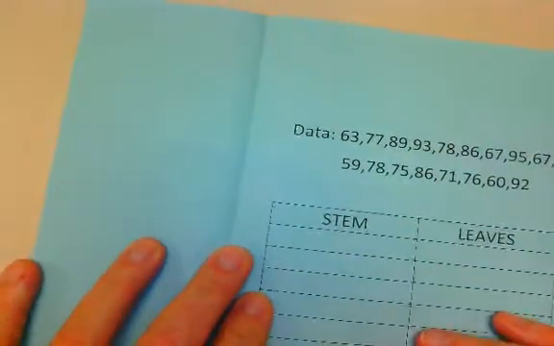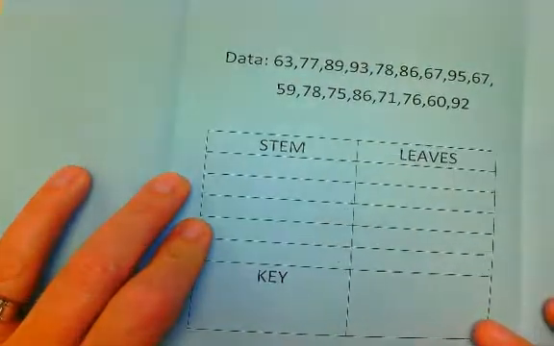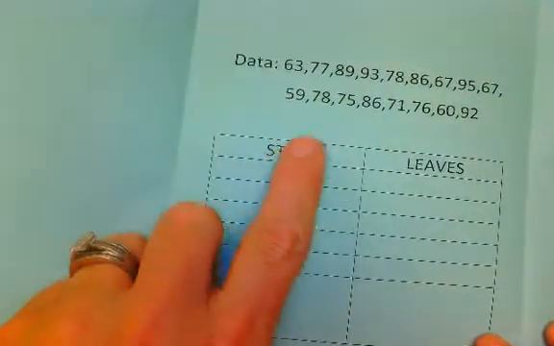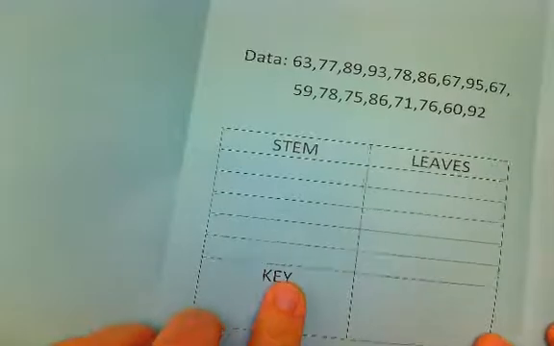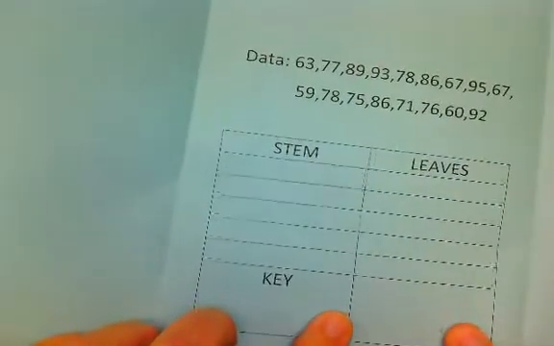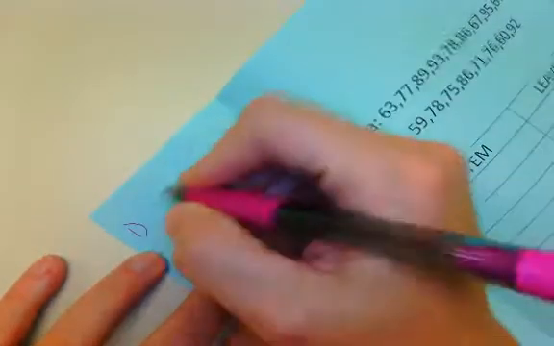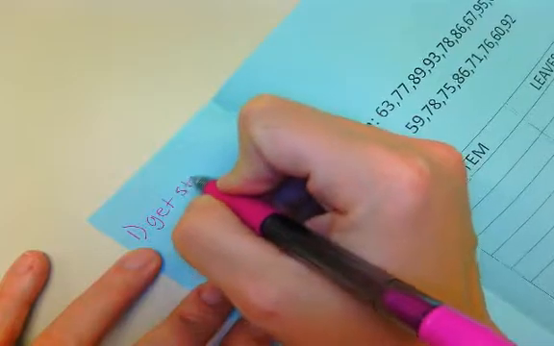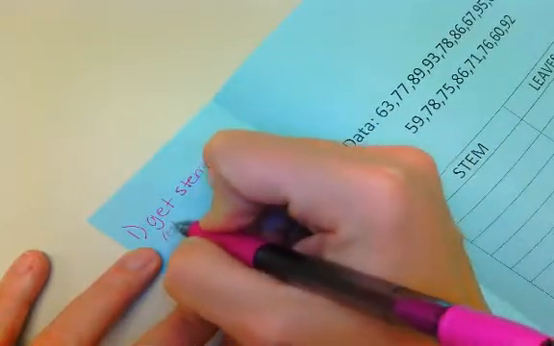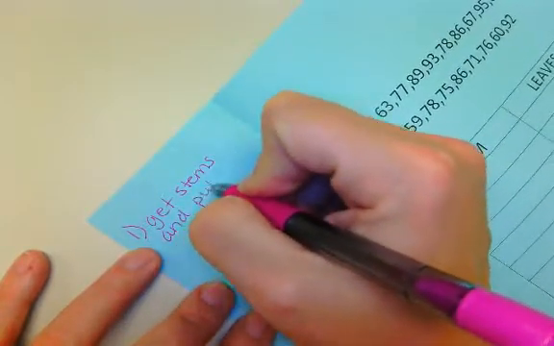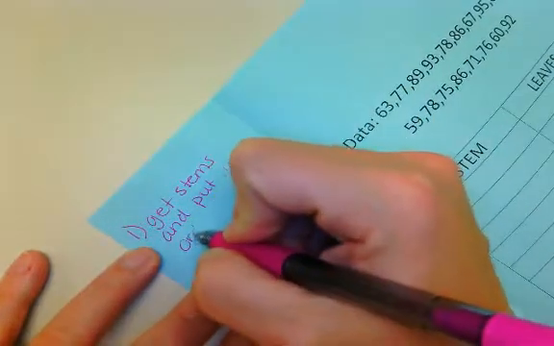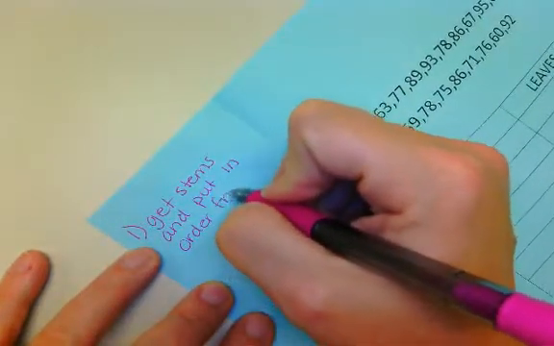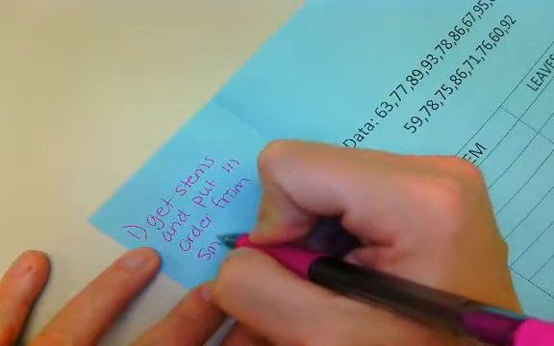So let's open it up. Here's our table. Our stems are always on the left side, our leaves are always on the right side. So our first digits are always going to go here, and our second digits are going to go here. And they should always go in order, and that's how that works. So you first get your stems and put them in order from smallest to biggest.